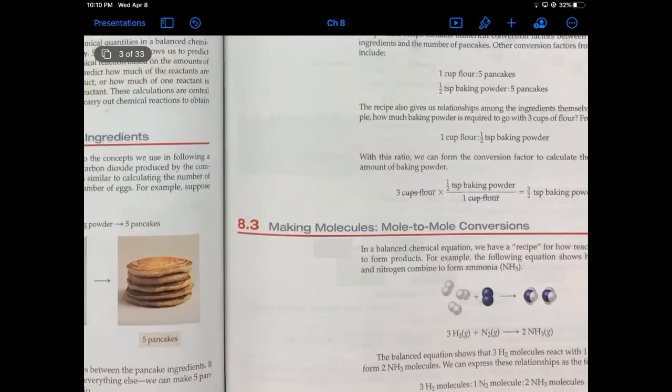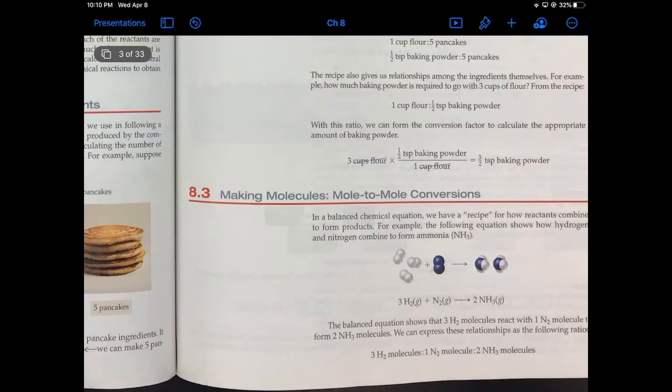We can look at chemical equations like this: hydrogen gas and nitrogen gas coming together to make ammonia in very specific recipes. If we know how many moles of hydrogen gas and nitrogen gas we have, we can easily tell how much ammonia we're going to make, or how much nitrogen gas is going to react with a certain amount of hydrogen gas.